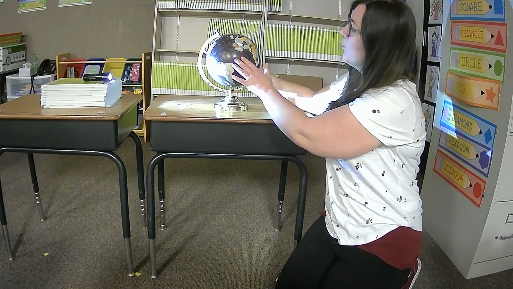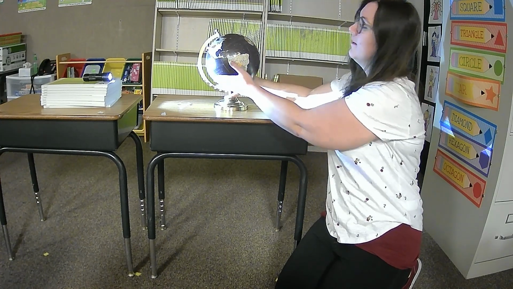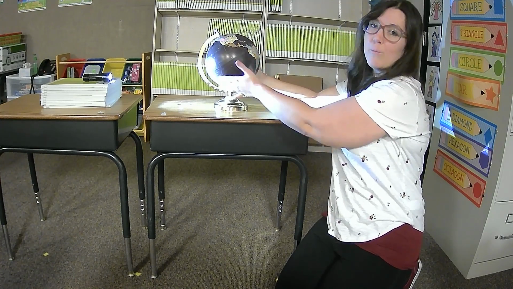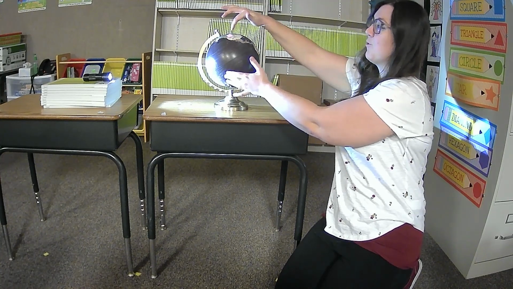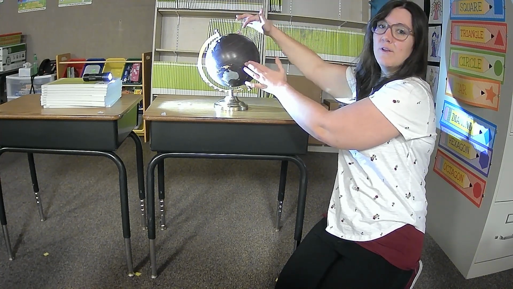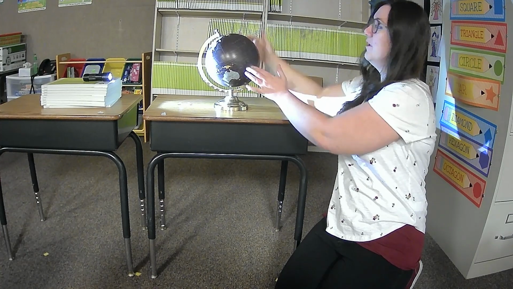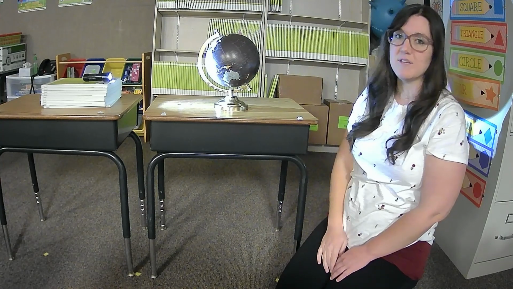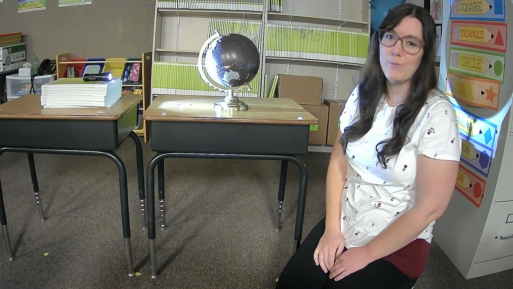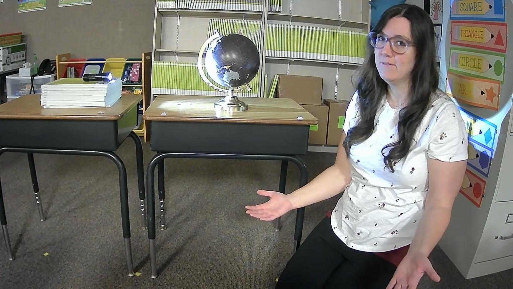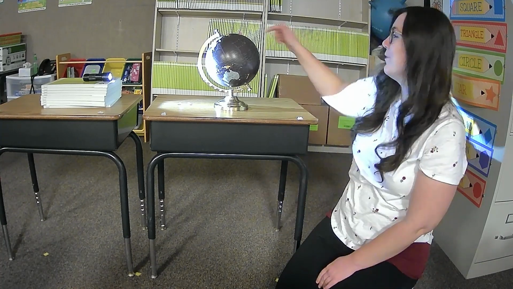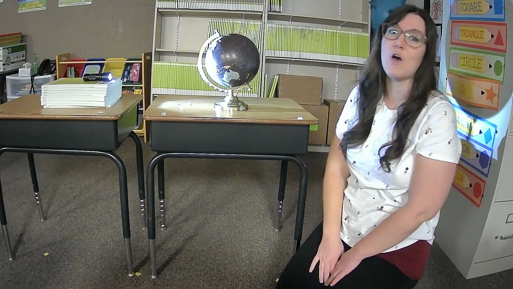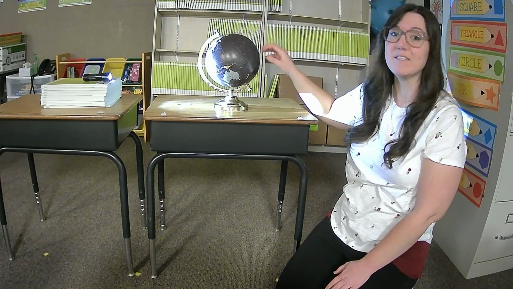What if we rotate our globe on its axis? Spanish Fork is now right here. I'll follow it with my finger. Now Spanish Fork is right here. Is it facing our sun anymore? No. If we are not facing the sun, do you think we can see it in the sky? Probably not. If we're not facing the sun, if it's on the opposite side of the globe, we wouldn't be able to see it in the sky where we're at.